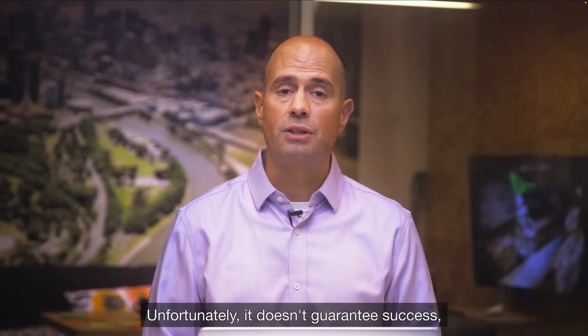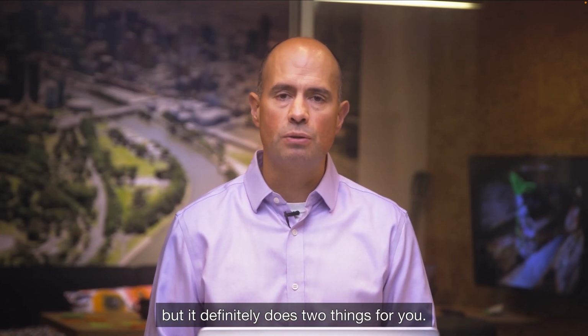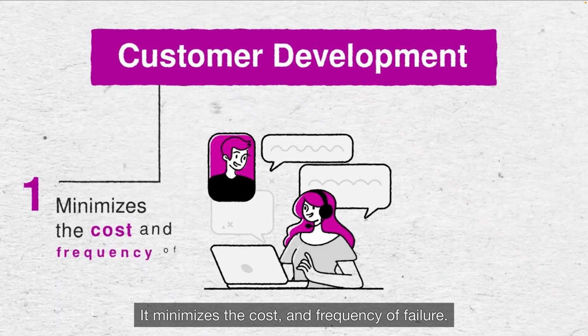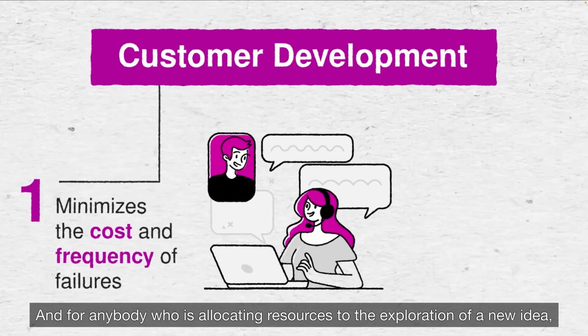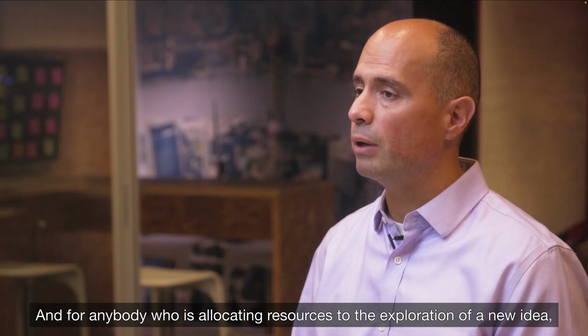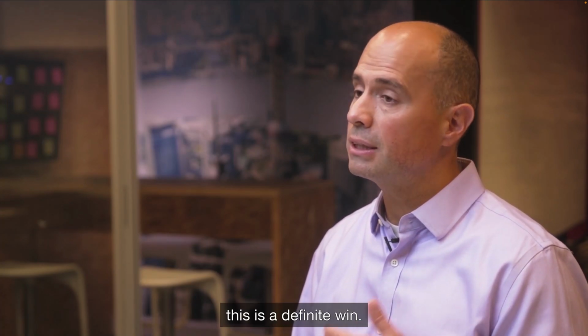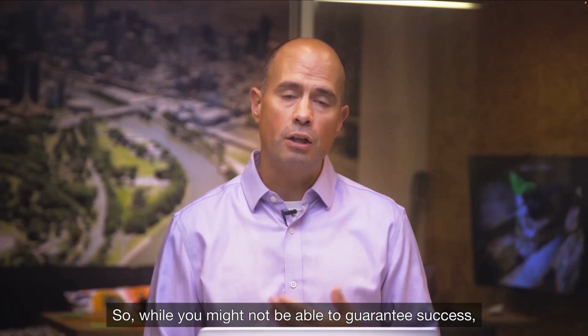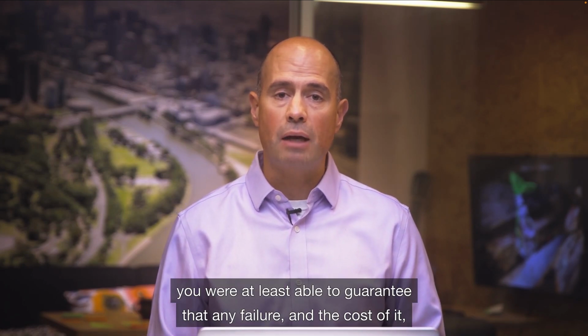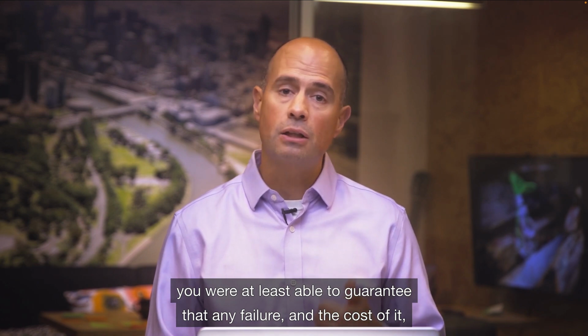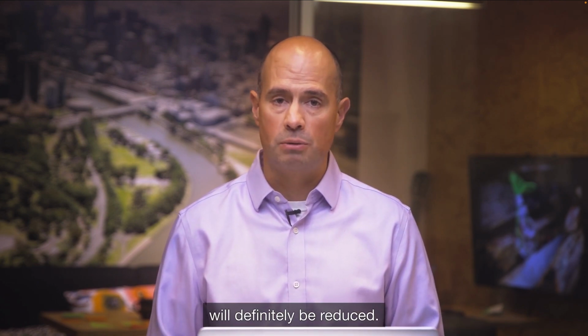Unfortunately, it doesn't guarantee success, but it definitely does two things for you. It minimizes the cost and frequency of failure. And for anybody who is allocating resources to the exploration of a new idea, this is a definite win. So while you might not be able to guarantee success, you're at least able to guarantee that any failure and the cost of it will definitely be reduced.